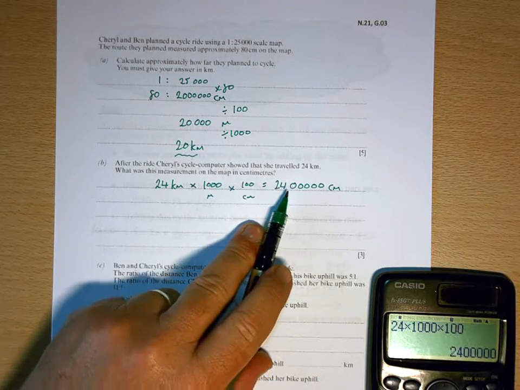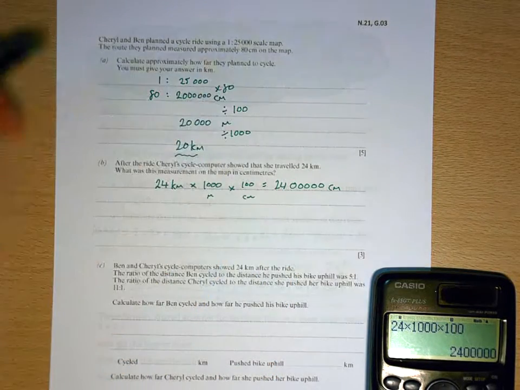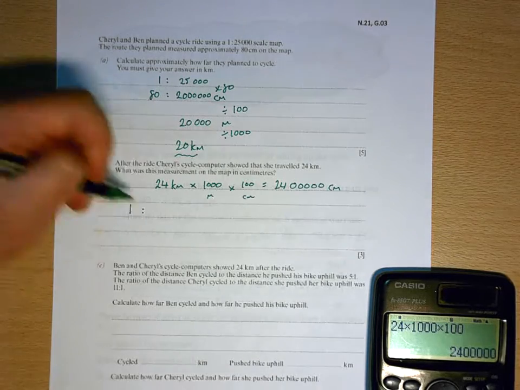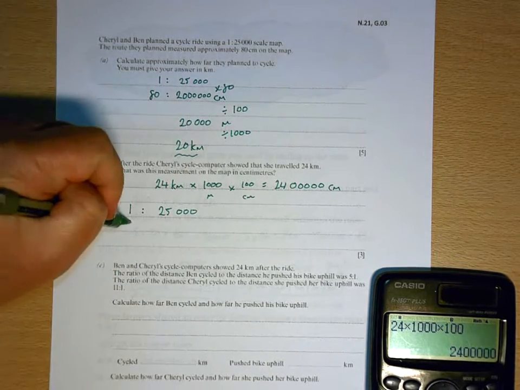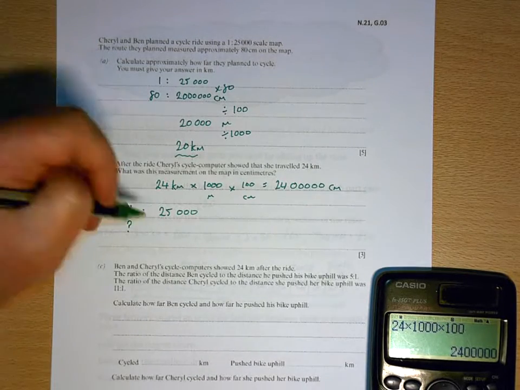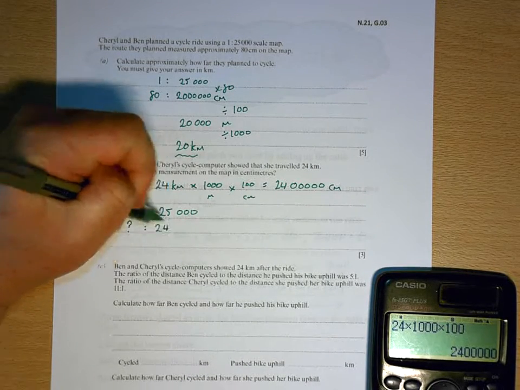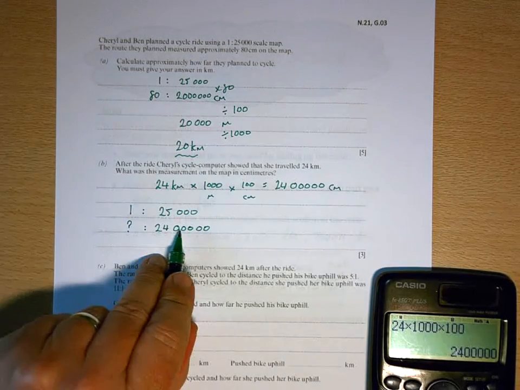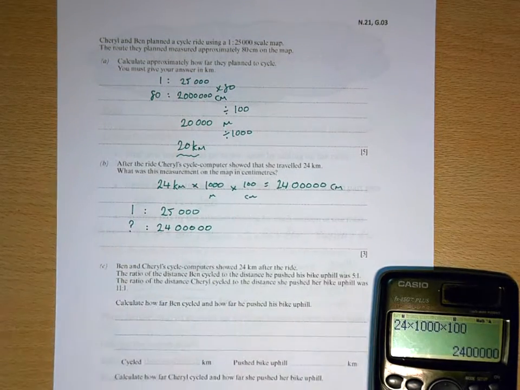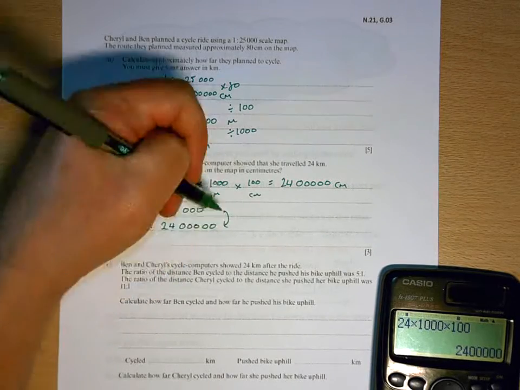And then using this scale, 1 to 25,000, I want to work out how big it is on the map when it's 2,400,000 in real life.